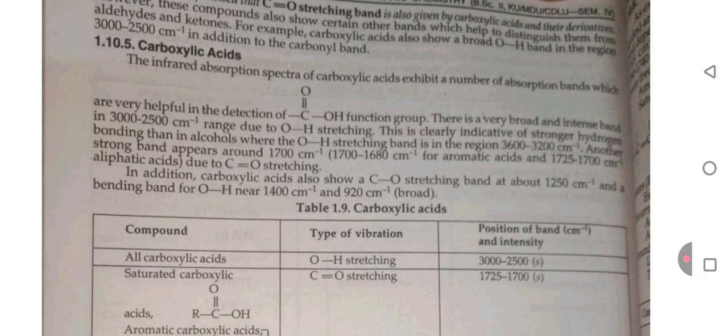Another strong band appears around 1700 cm inverse due to carbon double bond oxygen stretching. In addition, carboxylic acid also shows a carbon-oxygen stretching band at about 1250 cm inverse and a bending band for OH near 1400 cm inverse and 920 cm inverse.